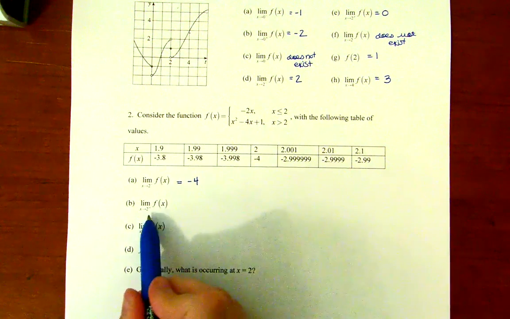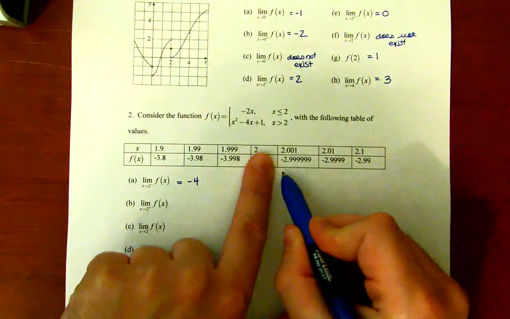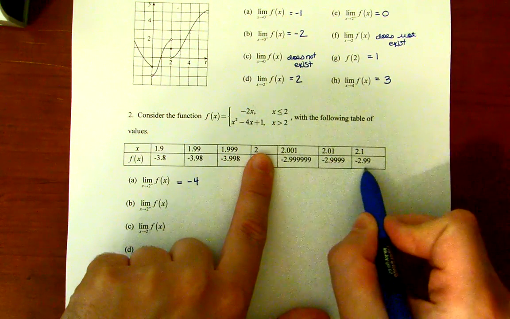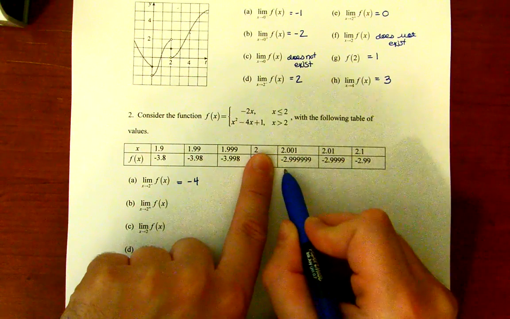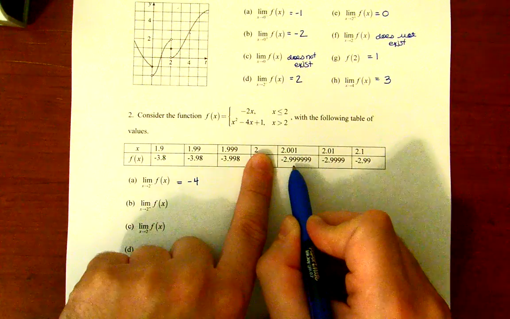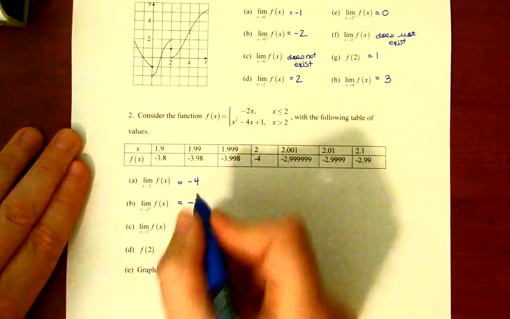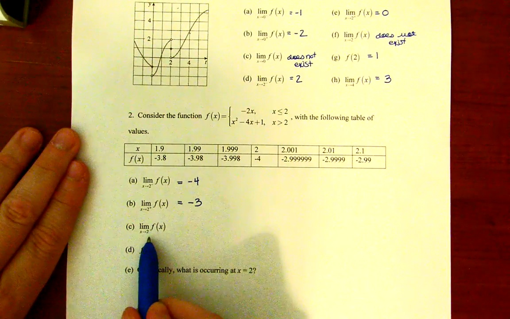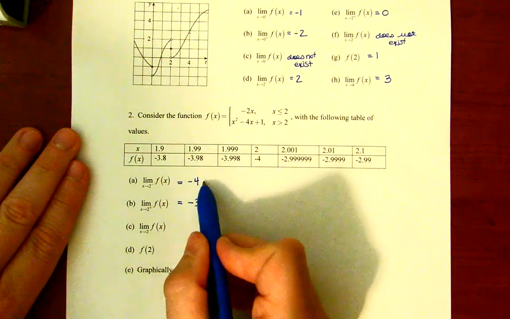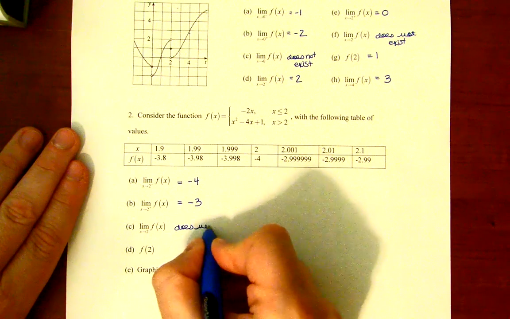As I approach 2 from the right, well, as I'm getting closer and closer to 2 from the right, -2.99, -2.999, -2 a whole bunch of 9s, it looks like those y values are getting closer and closer to -3. So what's my overall limit? No, I can't do this because I'm approaching a different value from the left versus the right, so that overall limit does not exist.